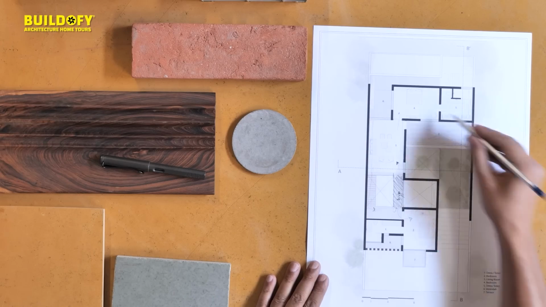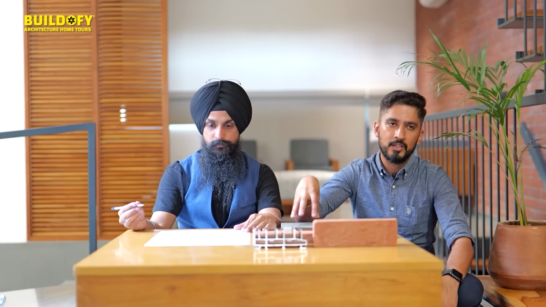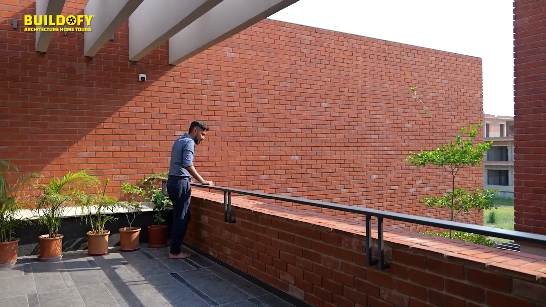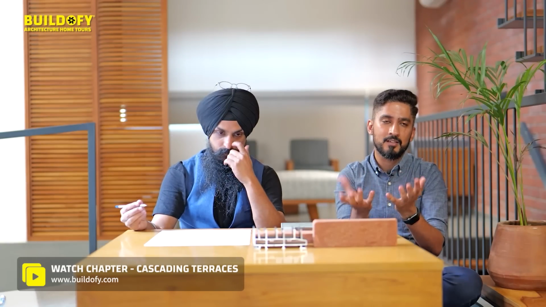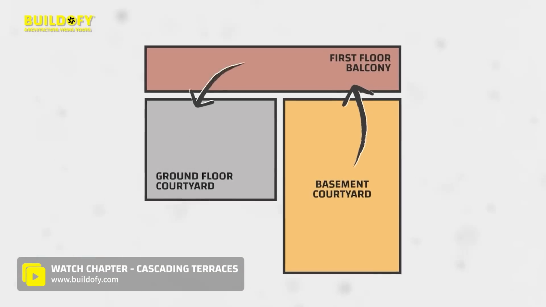And when we talk about the back bedroom, that is the master bedroom of the first floor. We always wanted to create balconies which act as utility balconies also for us. So now the front balcony of that bedroom is a bigger terrace which is overlooking both the courtyards. Now, how the name of this house came, Cascading Terraces, is because all these 3 hierarchy of terraces actually overlook each other.